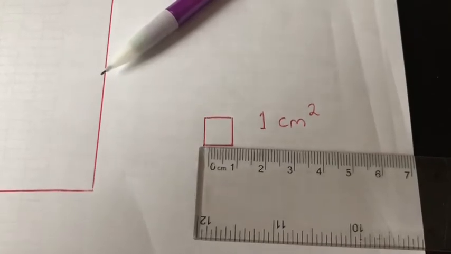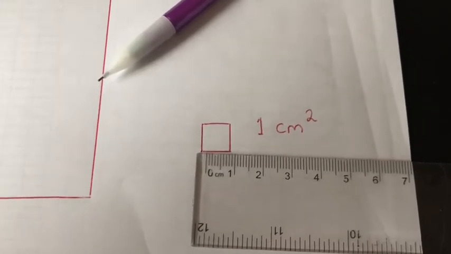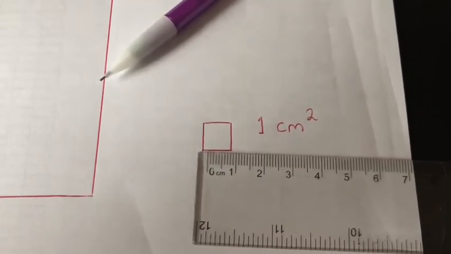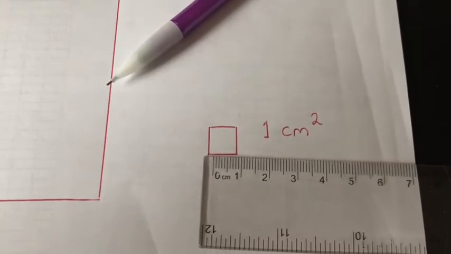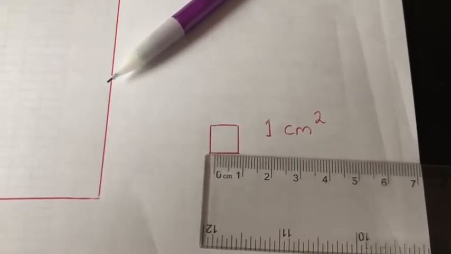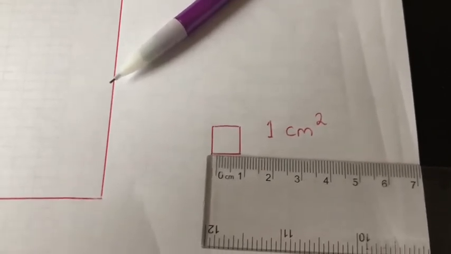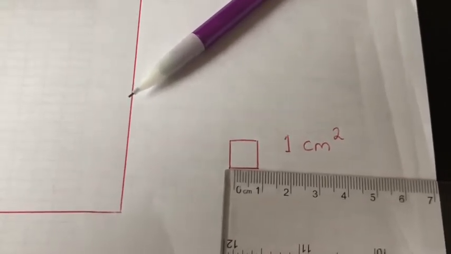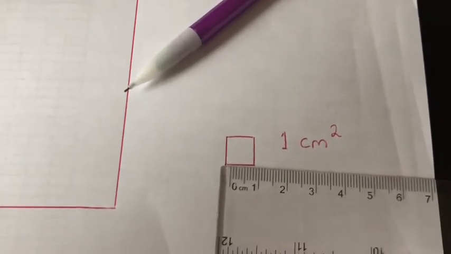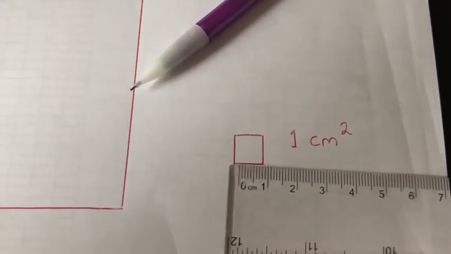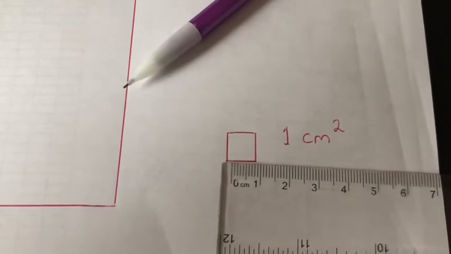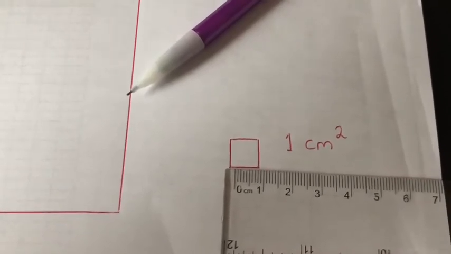When we measured perimeter, we used a linear unit. So we used a centimeter, or we used meters. When we measure area, we have to use a square unit, because we have to fill up that flat space with square units to figure out how many of those units it takes to fill up that space. So one example of that would be a square centimeter. So you can see the square centimeter that I've drawn out on this piece of paper.